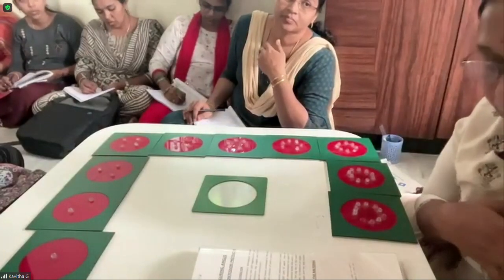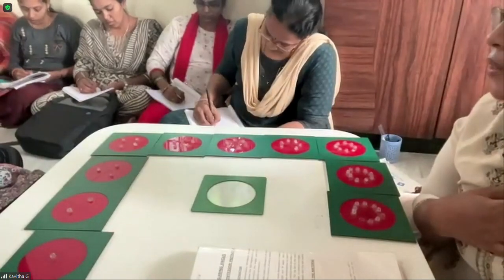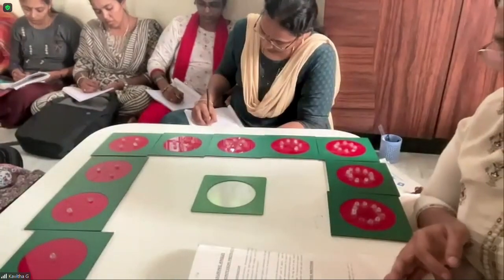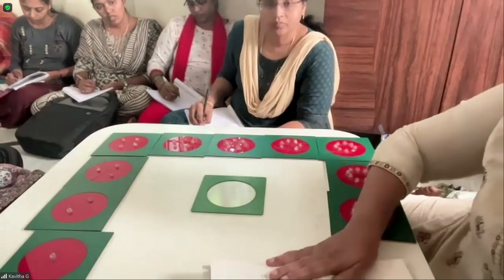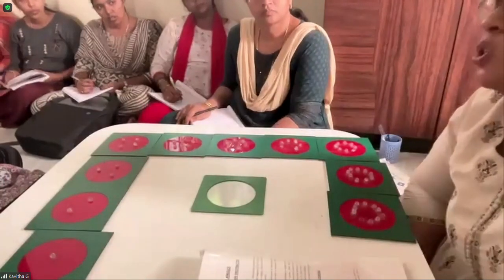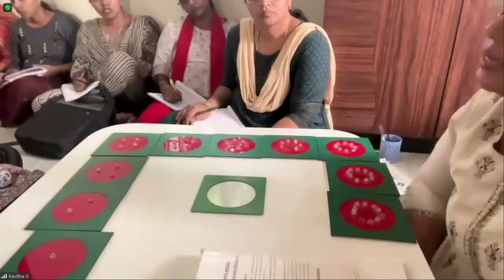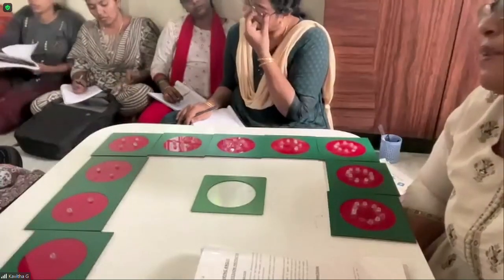Obviously, parts of the angle. Then types of angles also, right? Not exactly the types of angles, whatever you introduce with the stick box, not necessary. But if you think the children are ready, you can give it. But ideally, you have to give it after that.